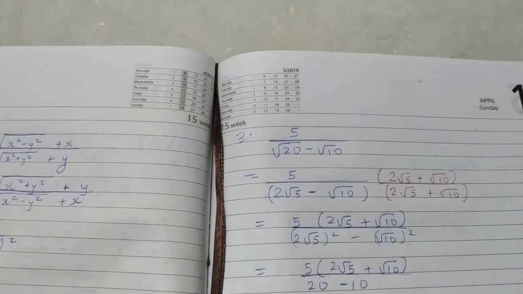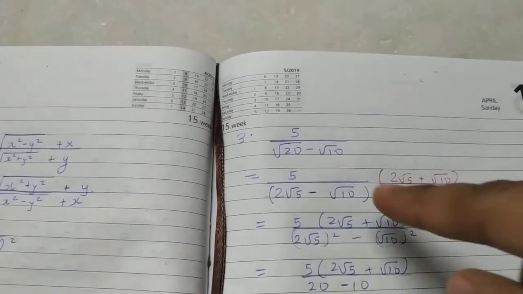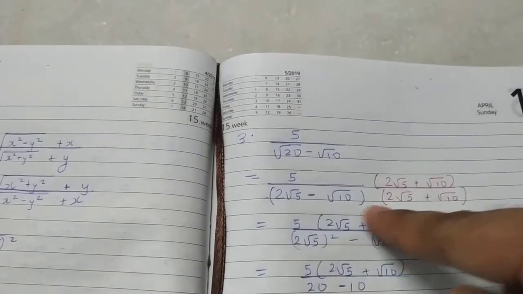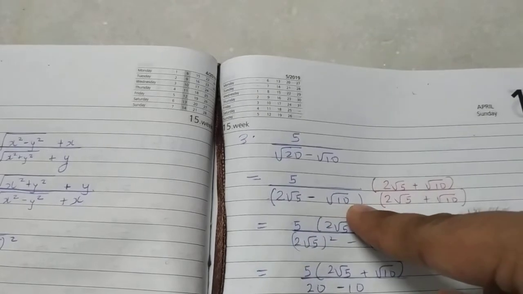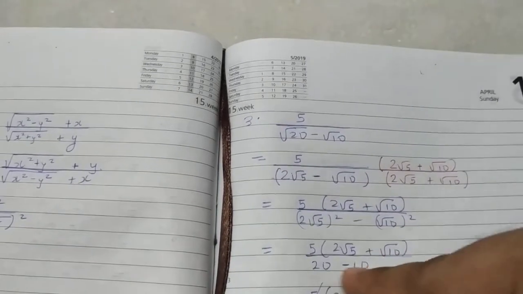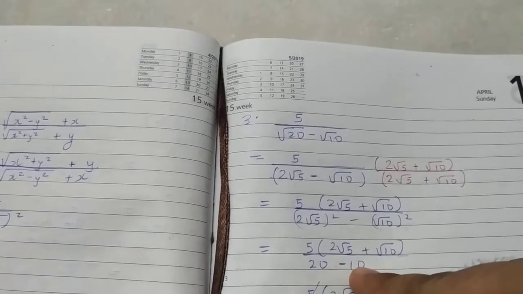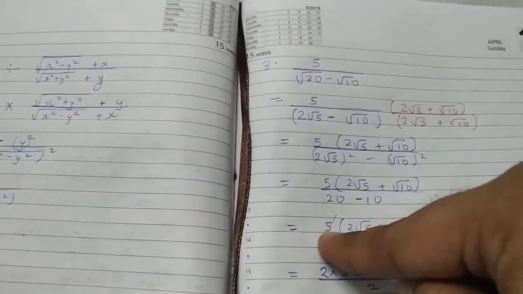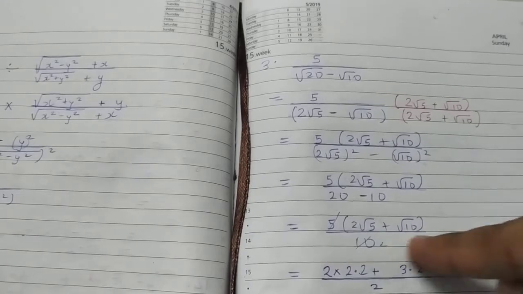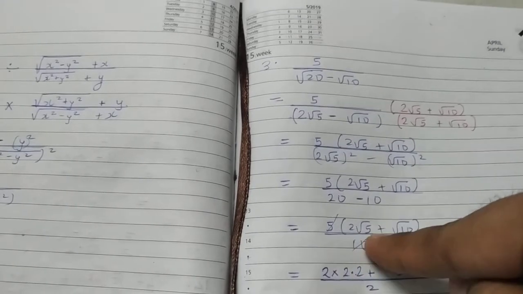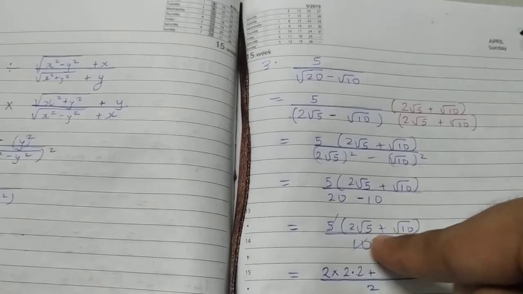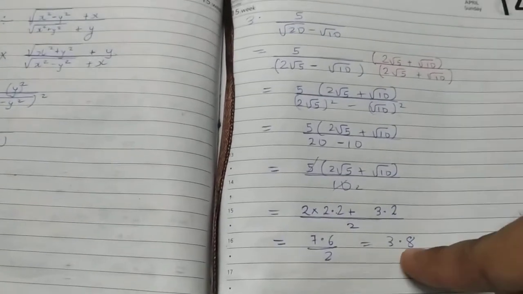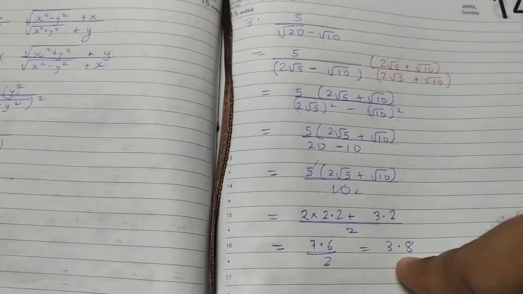We won't do distributive multiplication because I get the feeling that the 5 will get cut with the number in the denominator. The denominator becomes a squared minus b squared, the formula. So it becomes rational. The denominator becomes rational, which was our aim. And then 5 gets cut. We are left with this upon 2. Now we can substitute the value of root 5 and root 10 as given in the question, solve further, and we get the final answer as 3.8.